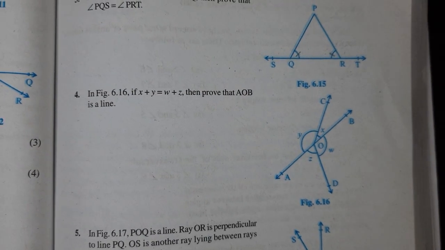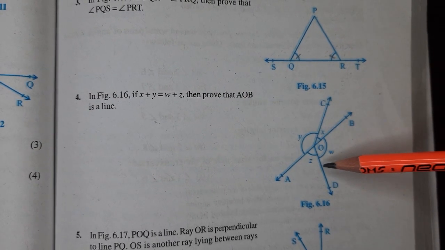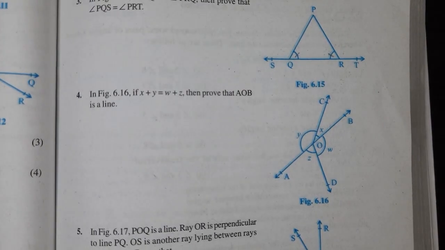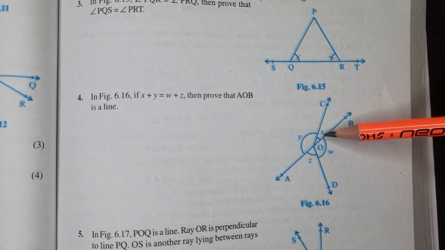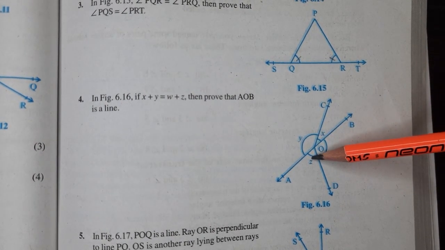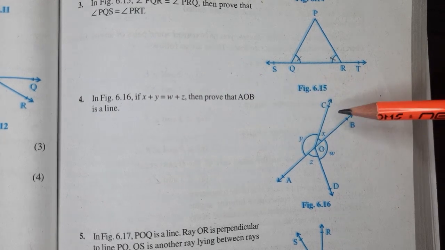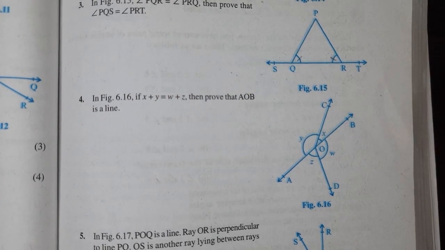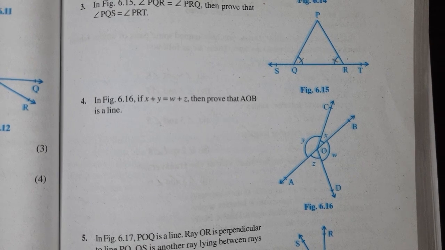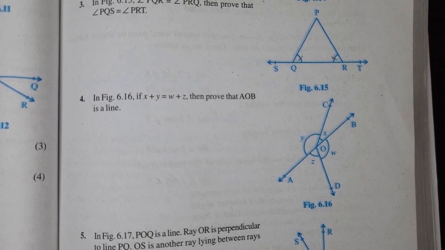Question number 4. In figure 6.16, which is this figure. So in this figure, x plus y is equal to w plus z. Then prove that AOB is a line. So ये हमें Axiom 6.2 को prove करना है in a way, उसको use करके.